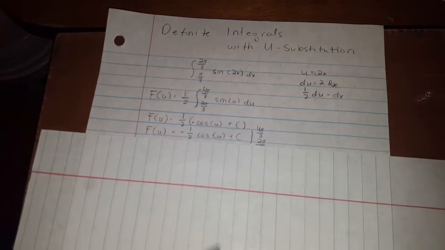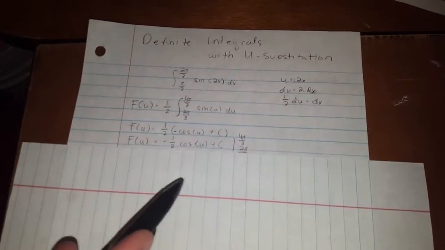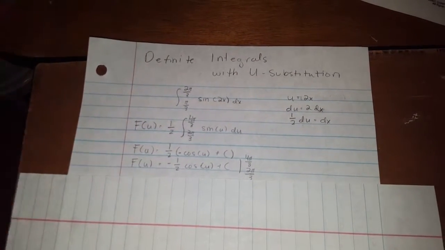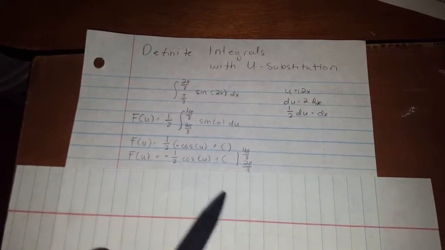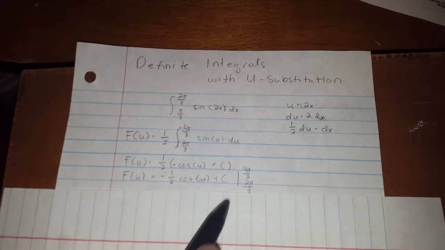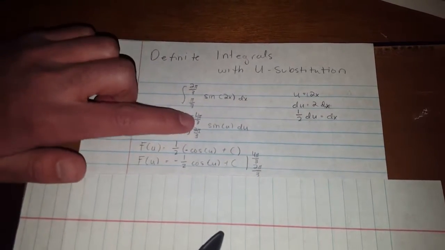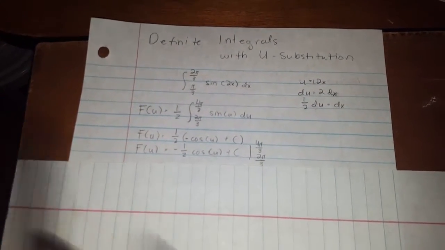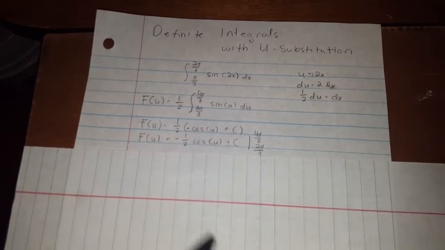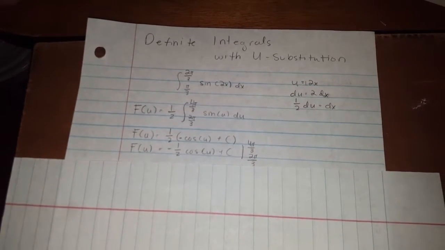Now, one more thing you have to do before you write this in terms of x again, because remember, we're not solving for u, we're solving for x, is that since this is a definite integral, and it's kind of like the FTC where you evaluate it, you're going to have to put the bar, and then from 2 pi over 3 to 4 pi over 3, which are the two u values that we had over here. But you're not going to evaluate that because we're not solving for u. It's just something you have to do to show that this was in terms of u and not in terms of x. I don't know why, but that's just the way it is.